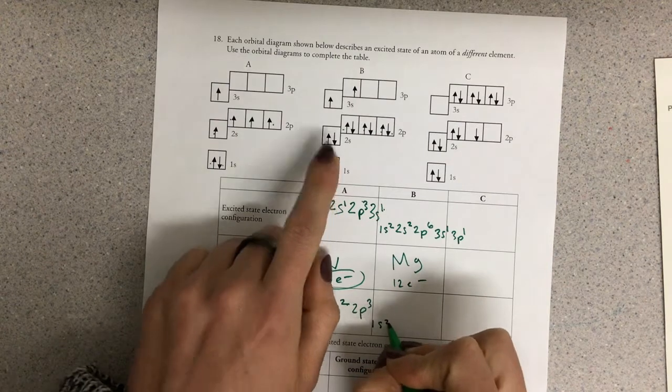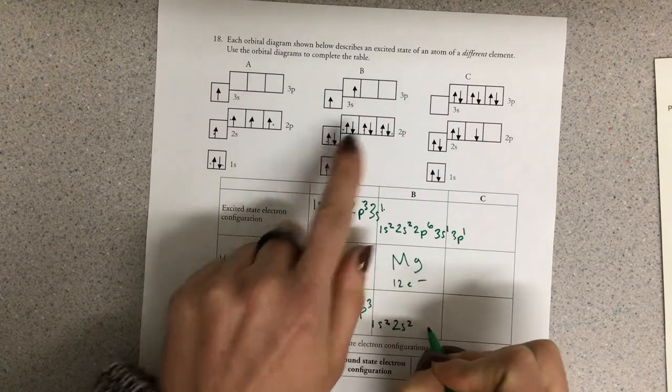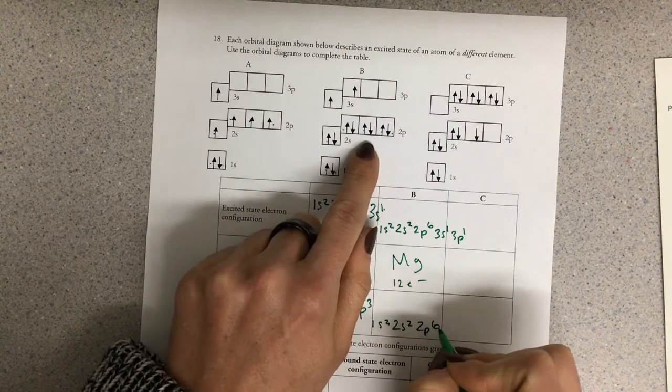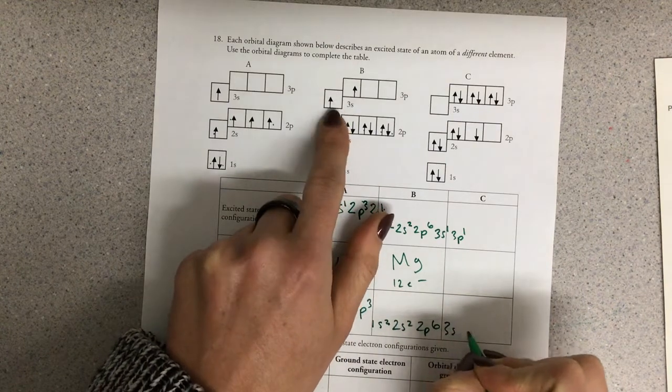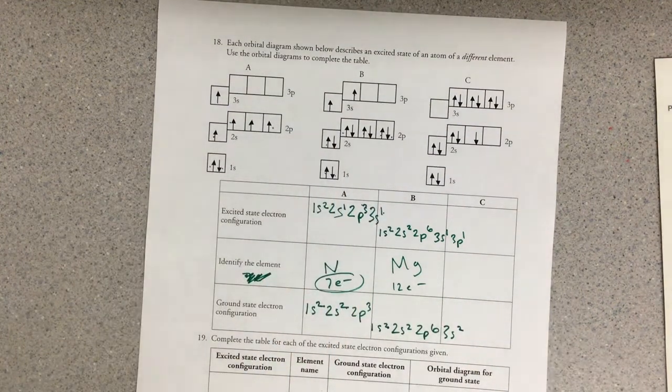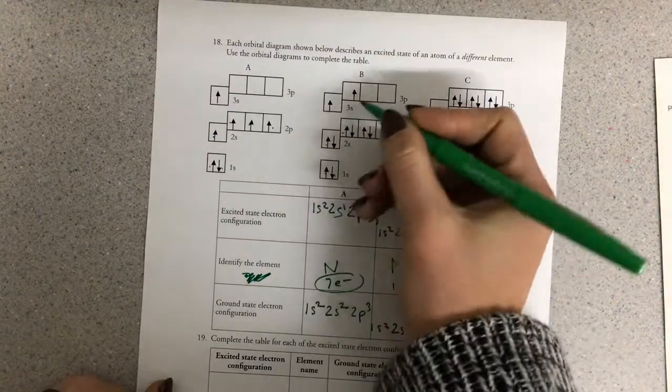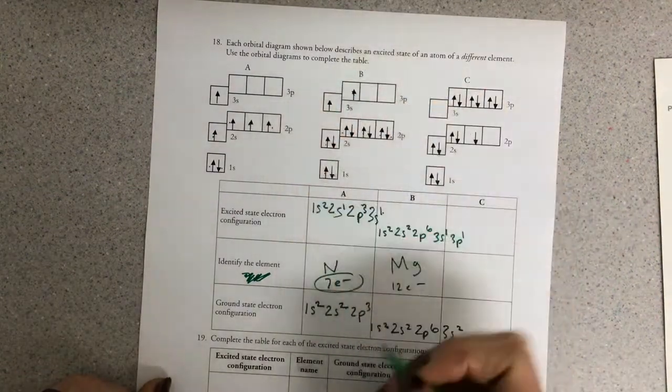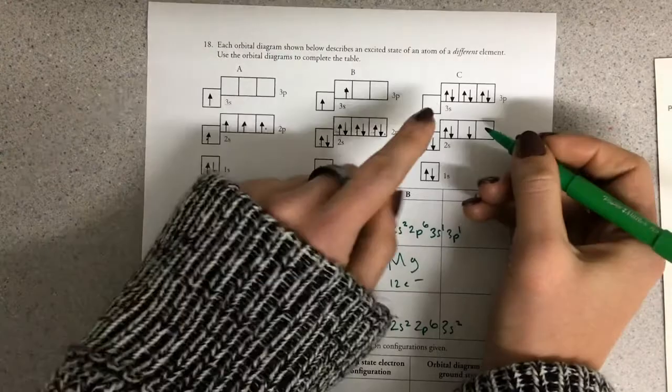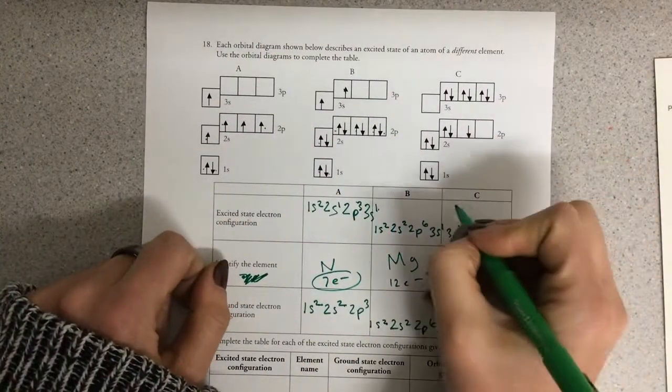So 1s2, 2s2, 2p6, and it should have 3s, and there should be 2 in this one. That's the ground state. It's just excited. Energy has been added somehow, and this has hopped up here. Okay, let's look at our last one here. So let's draw what we see.